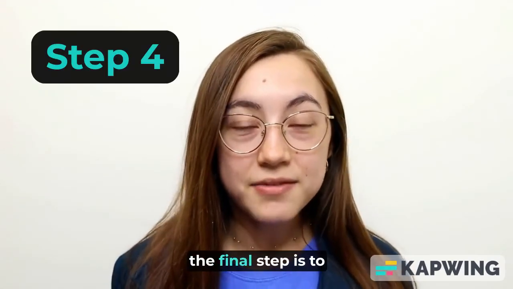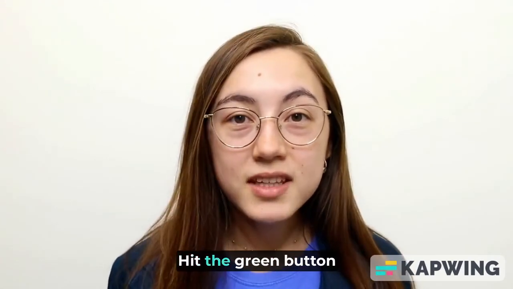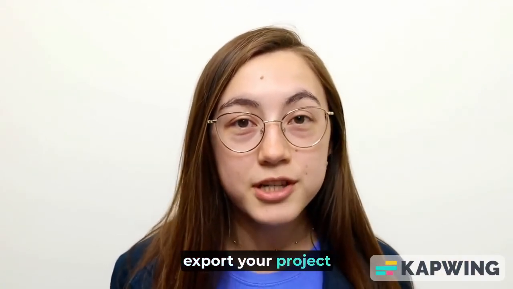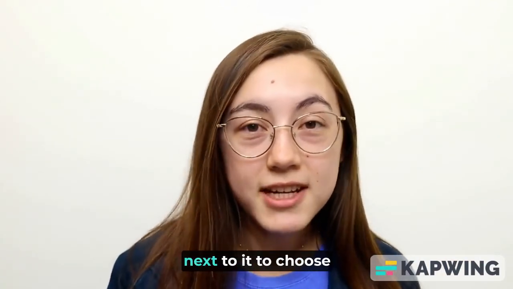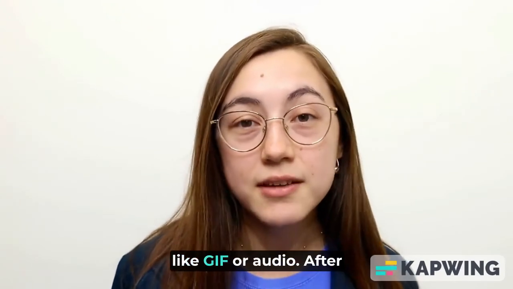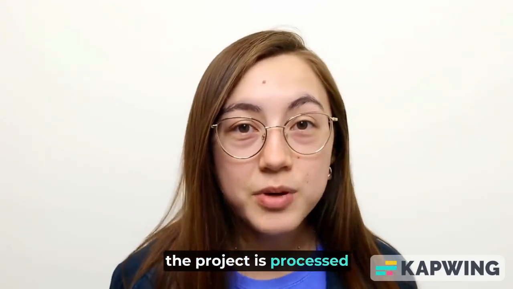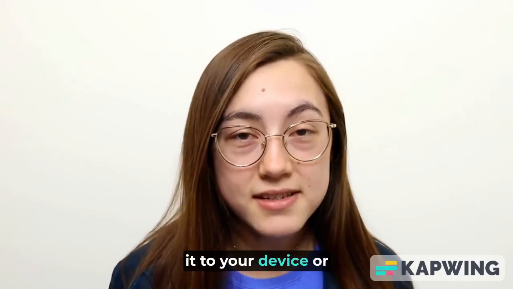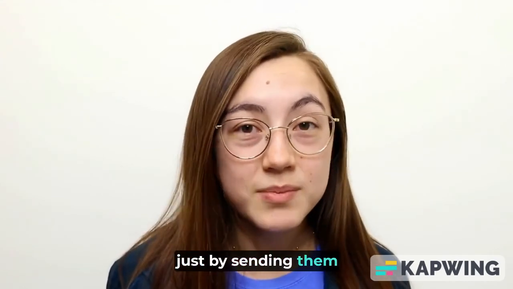After you're done editing, the final step is to export your project. Hit the green button in the corner to export your project as a video, or click the drop down next to it to choose a different file type, like GIF or audio. After the project is processed, you're free to download it to your device or share it with other people just by sending them the link to the video.